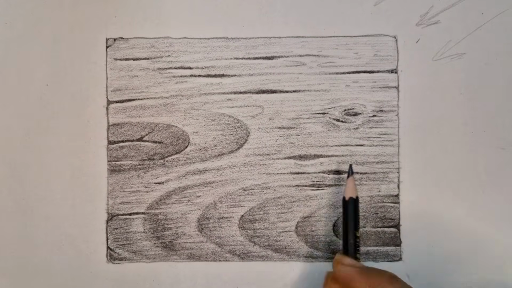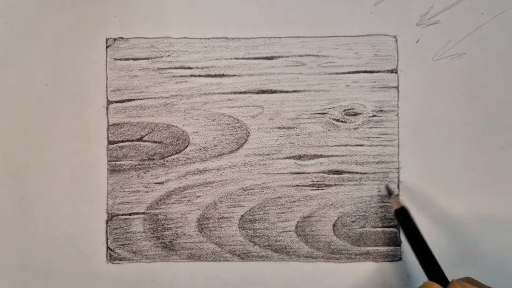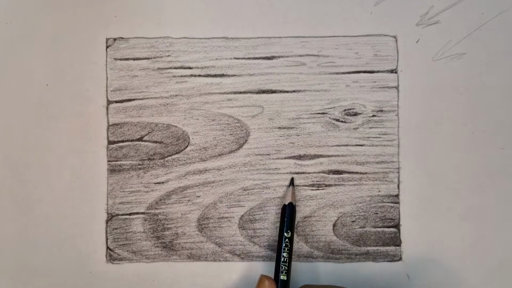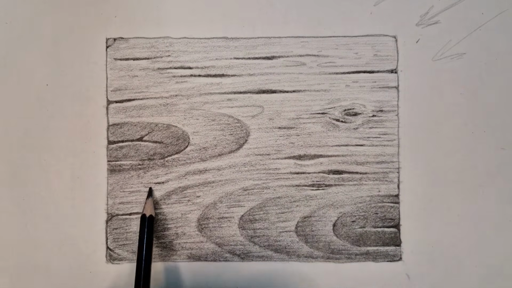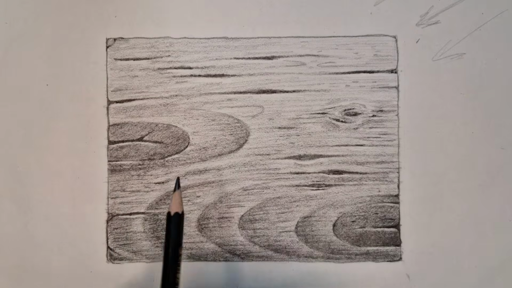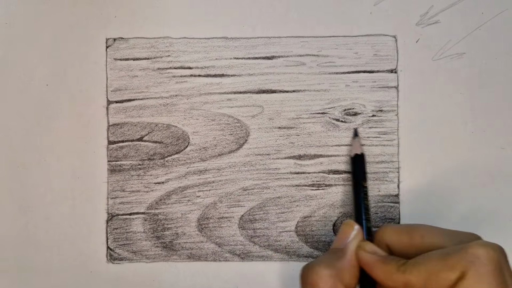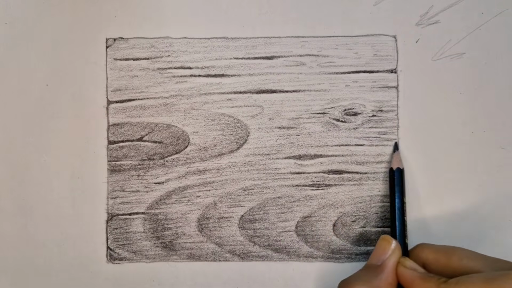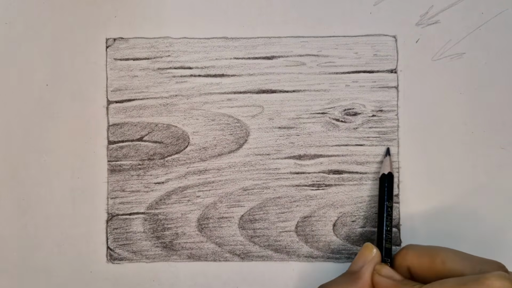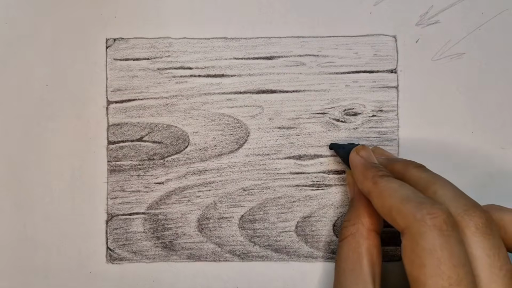For the final step, I'll go for refining my texture. I can darken some areas to make a better contrast, and I can also create more random horizontal lines, even some small vertical lines to give it a more natural texture. I can also change the amount of pressure that I apply with the pencil with each stroke so that these lines contrast with each other.